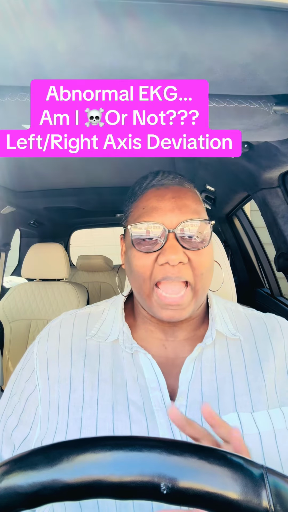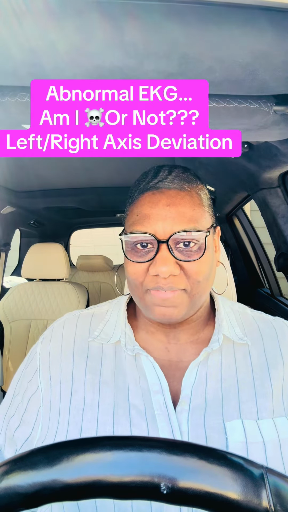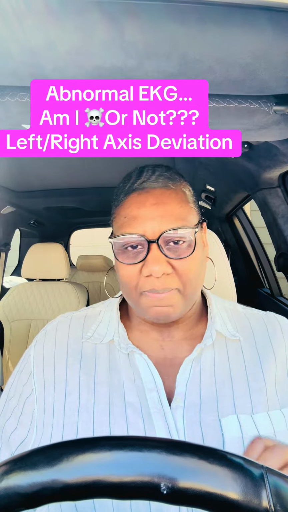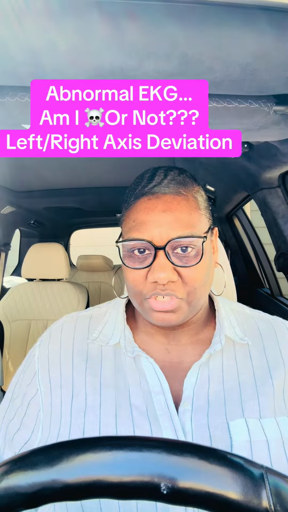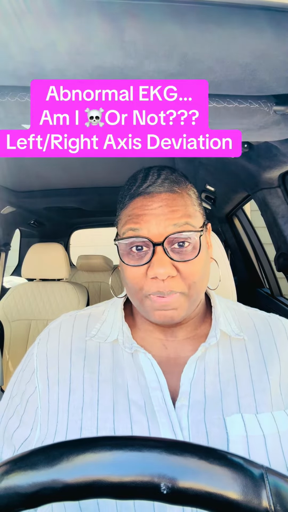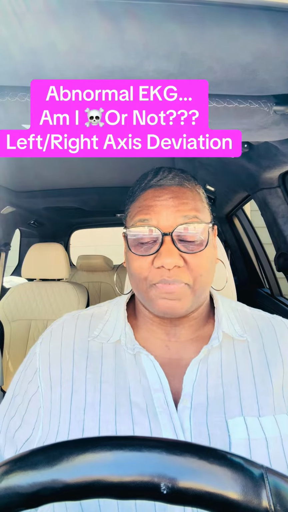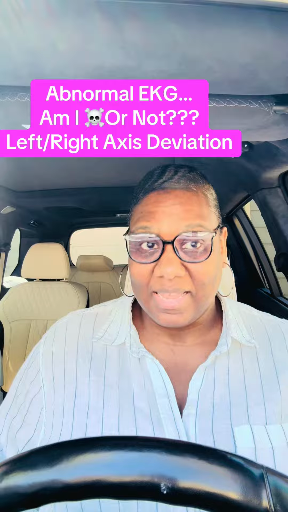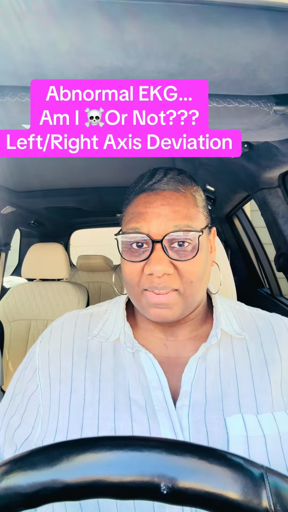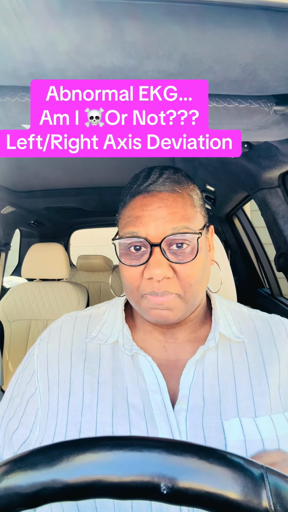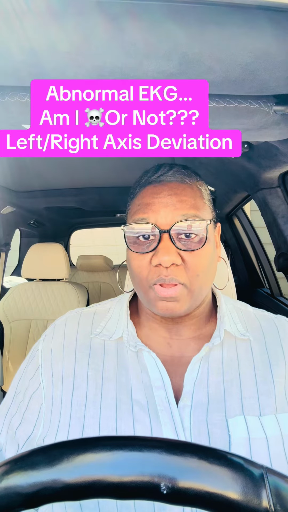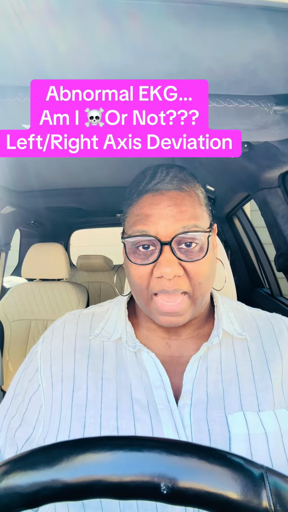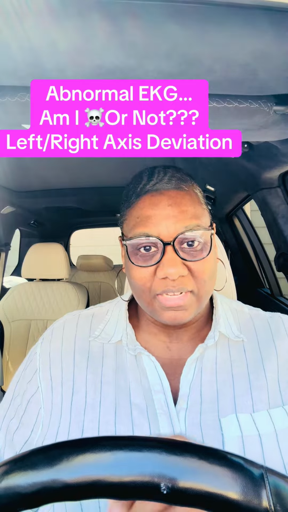Hypothetically speaking, if you have right axis deviation plus concerning symptoms, it could mean that there is an underlying pulmonary issue, possibly COPD, possibly emphysema, possibly, and here's a big culprit, sleep apnea. The right side of the heart, students and new graduate nurses and NP students and NPs for that matter, we all know that it is the right side of the heart that is responsible for not just receiving blood flow from the body, but actually pushing that blood flow into the lungs.